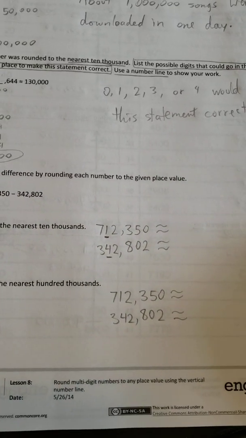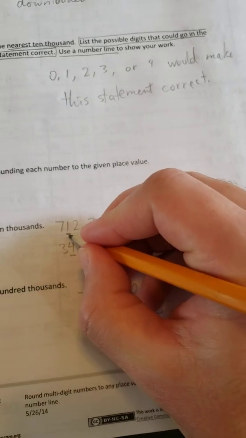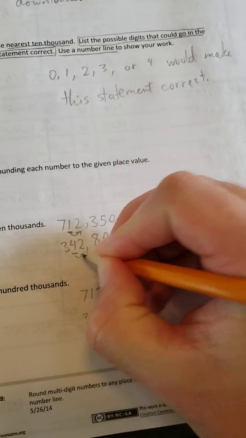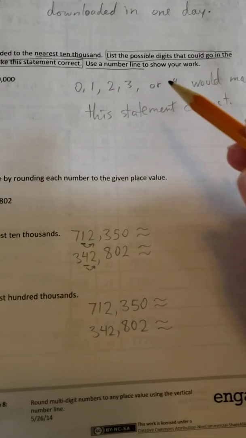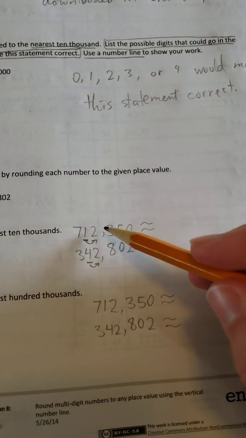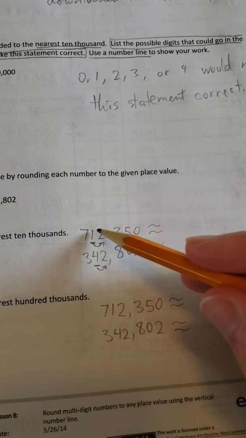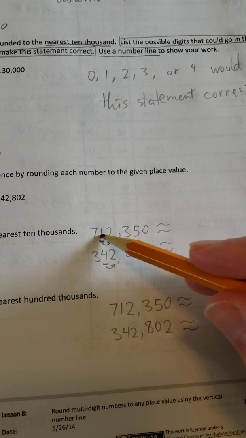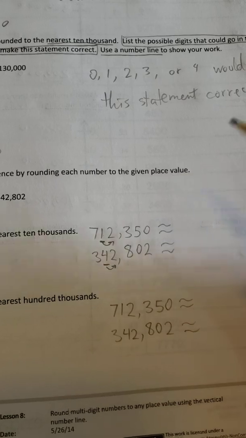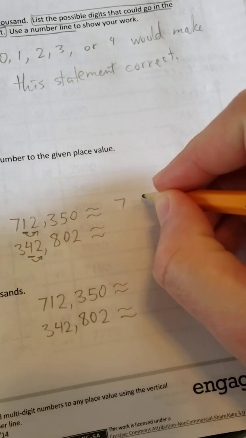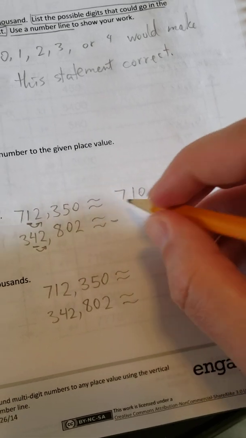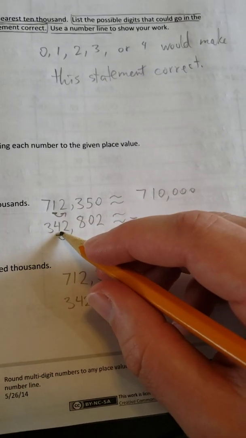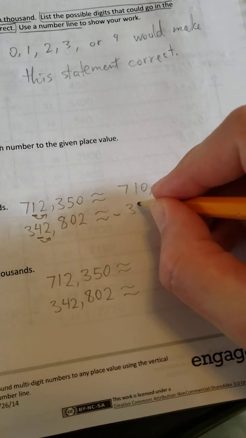I'm not going to do a number line this time. I'm going to look at the next number over for both of these, which is that they both have a 2. So remember, 0, 1, 2, 3, 4, those round down. This is going to round down. When I say down, it doesn't go below this; it basically stays at 1. So 710,000, this one would round to, minus, and this one would round to, the 4 would stay there, so 340,000.